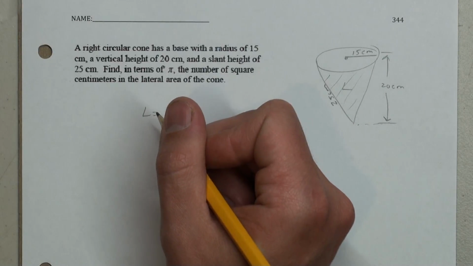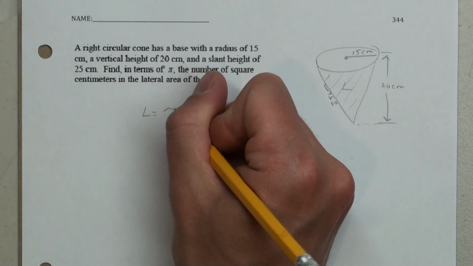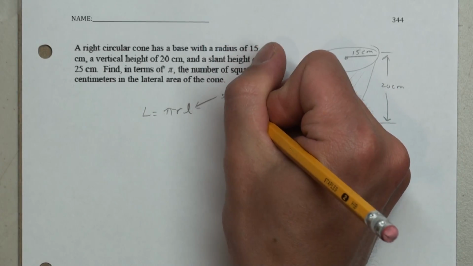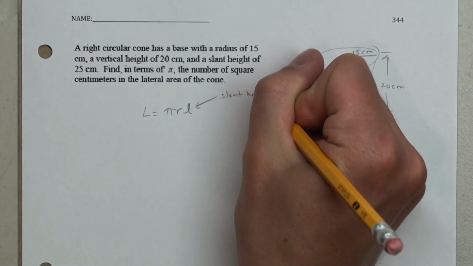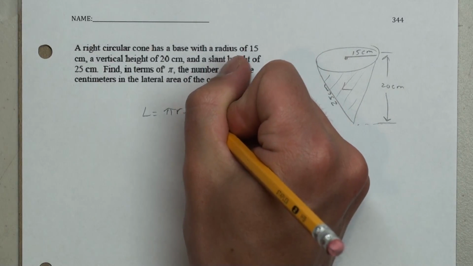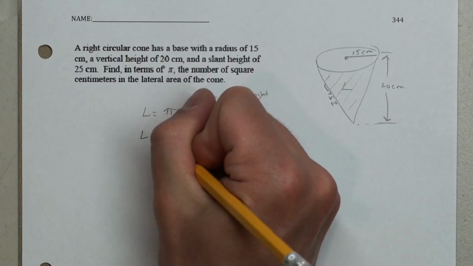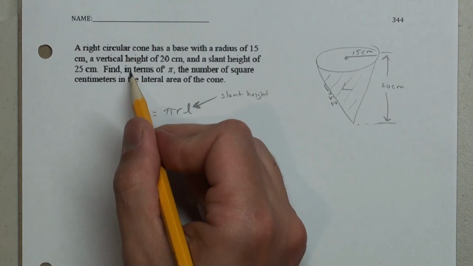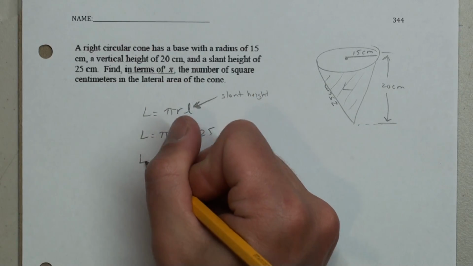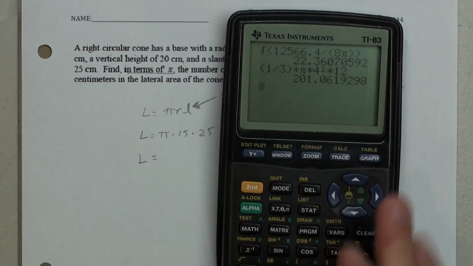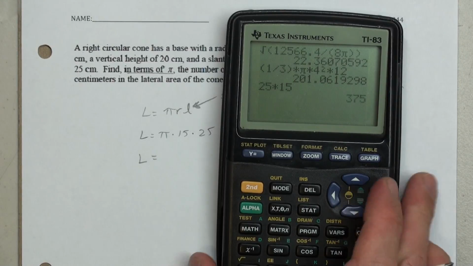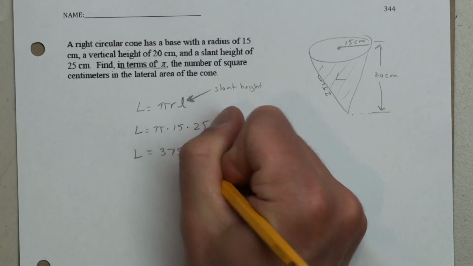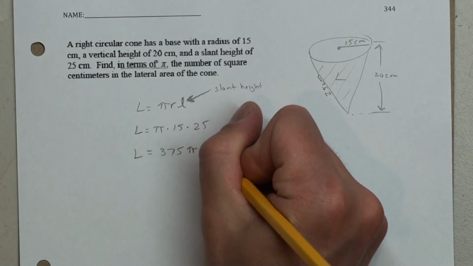L equals pi r l, where l is the slant height. So L equals pi times 15 times 25. It wants it in terms of pi. So L equals 375 pi centimeters squared.